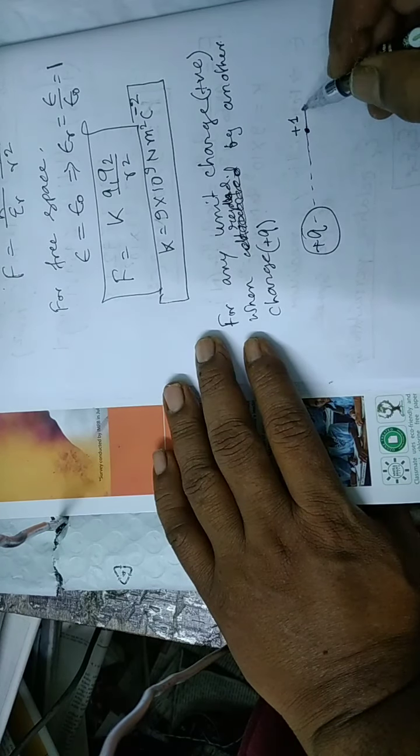So here it is not Coulomb square but Newton meter square per Coulomb, right? Otherwise the value becomes what? Coulomb square or Coulomb square, right? Because this is Coulomb. So Coulomb cancelled 1 Coulomb and Newton is there, meter square cancelled by meter square. So Newton per coulomb is there, so it is same.